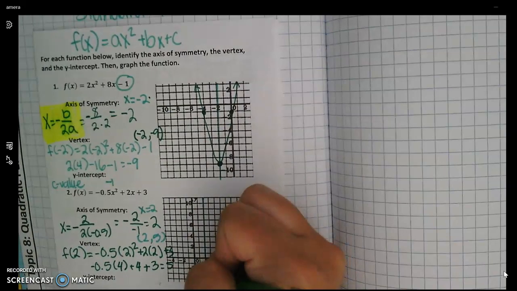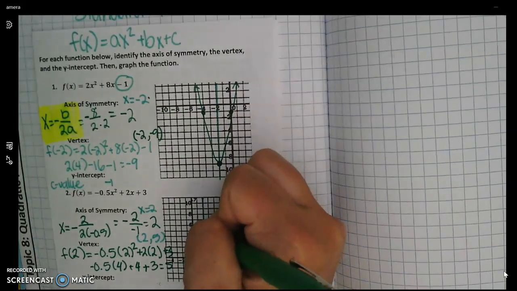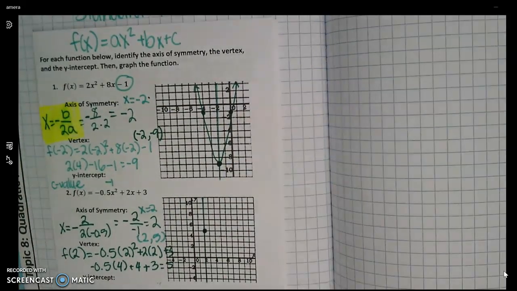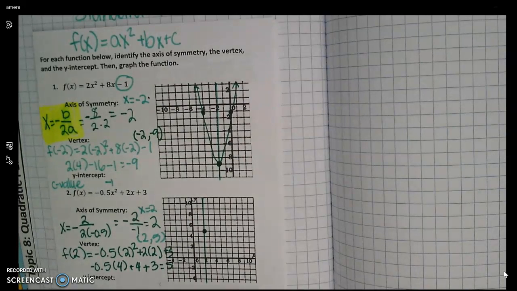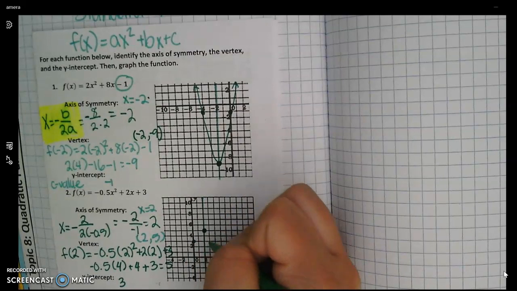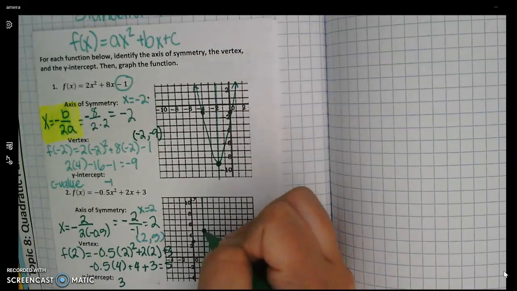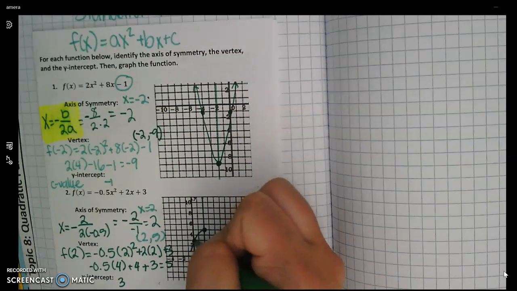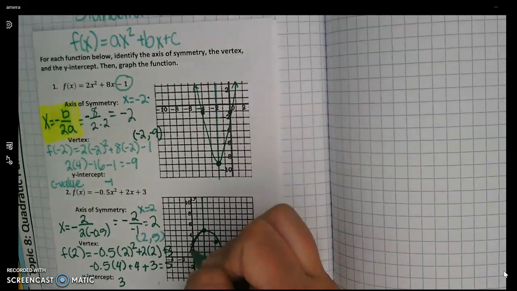I'm going to graph it, 2, 5. And then last but not least, I have to find that c value. My y-intercept is 3. I'm going to graph that. I'm going to mirror it on the other side, and then I have my parabola that I can sketch.